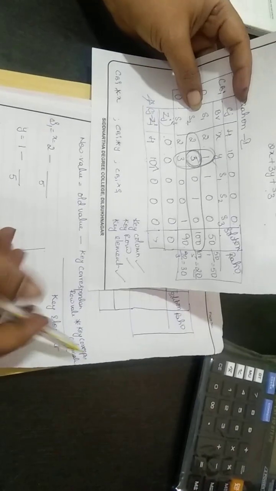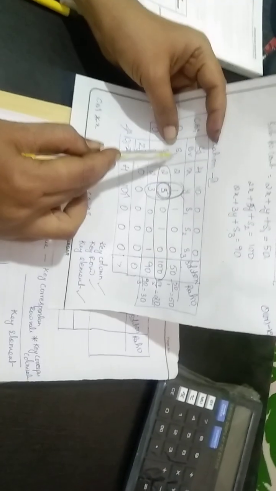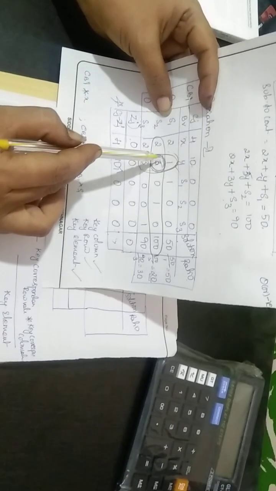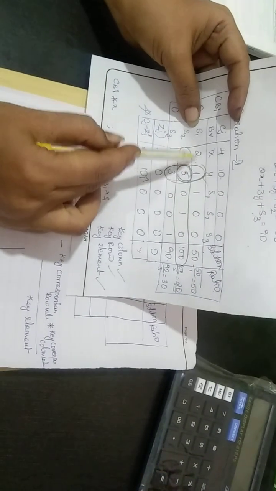Now let's see the key correspondence row and key correspondence column. This is our column. When I am finding the values for S1, every time I pick the key correspondence column value, I'm talking about 1. Every time I'm going to multiply with 1, because we have selected this as the key column.